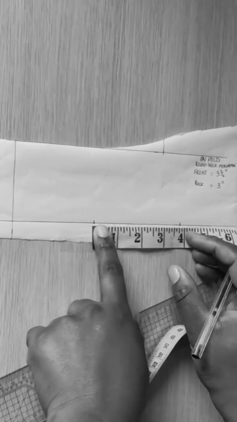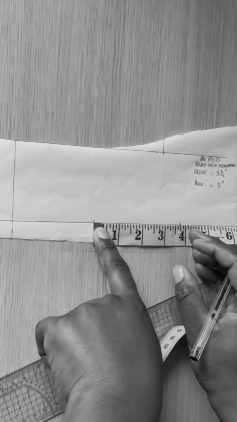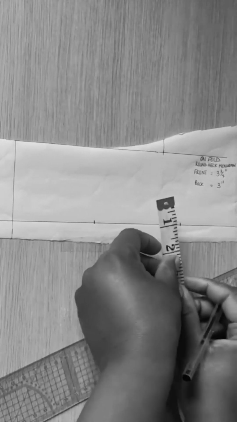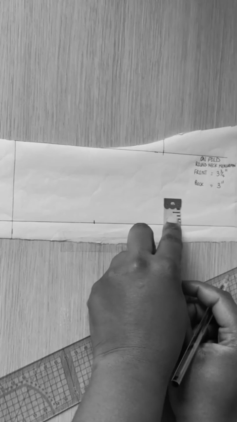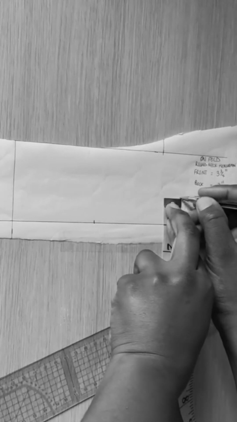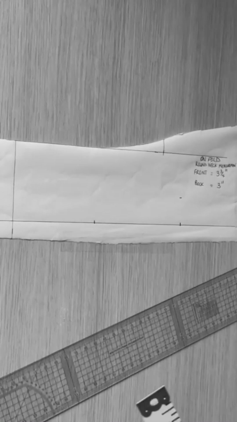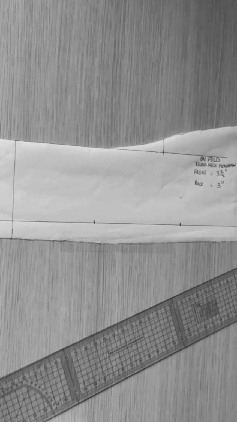Then for front, we have 3.75, which is equal to this. Then I come up by 1 inch. Come up by 1 inch. From this 1 inch now, how high do I want my neckline collar to be? I want my neckline collar to be 1 inch.